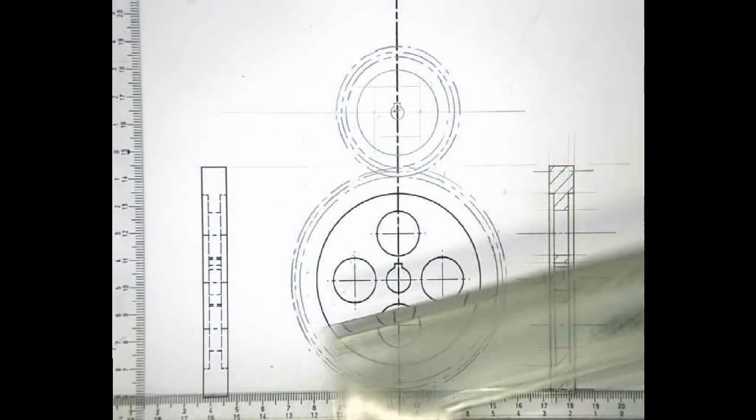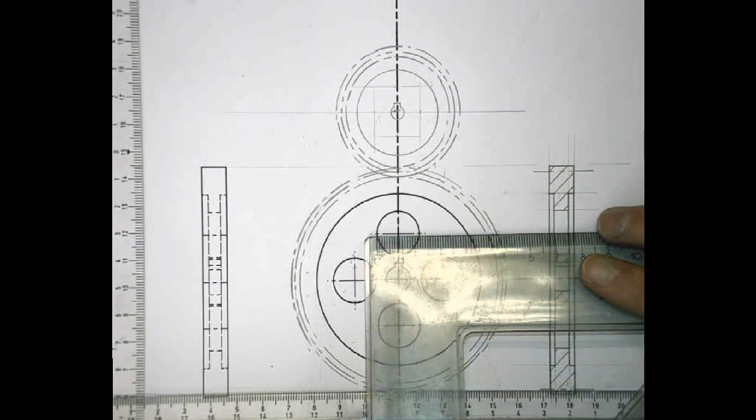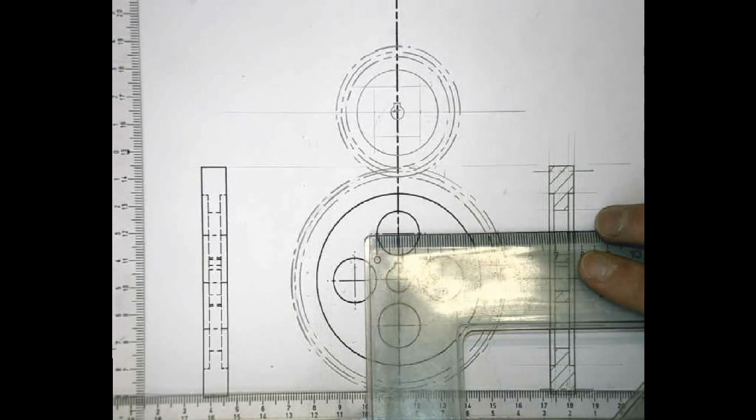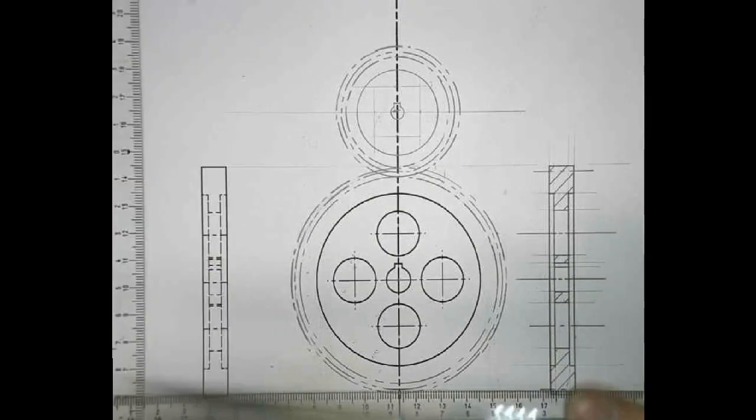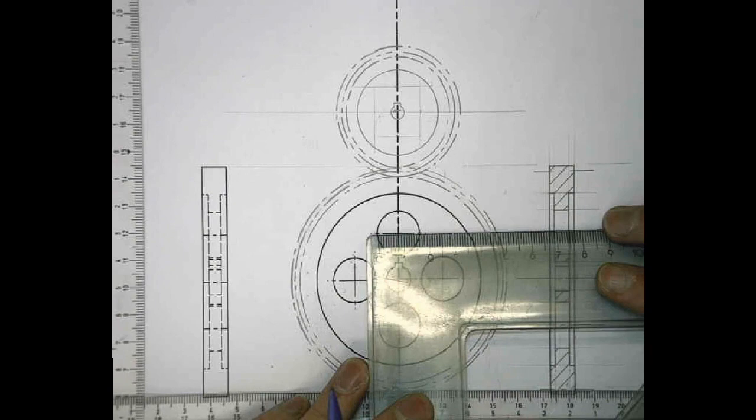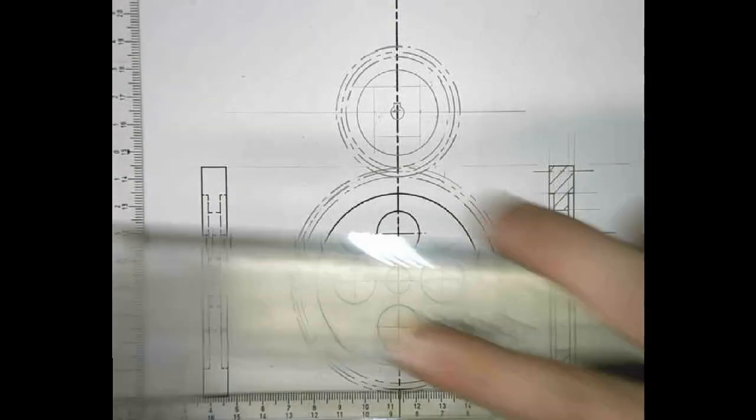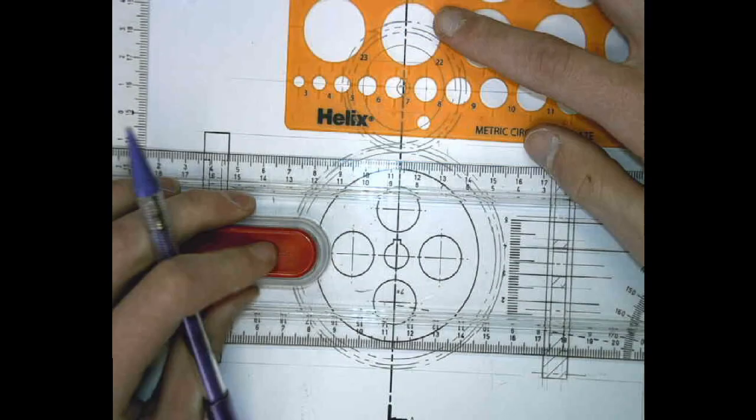And now the diameters of these are, just double check, we're going to be looking at 16 millimeters, so we'll use 8 millimeter circles on our pinion.